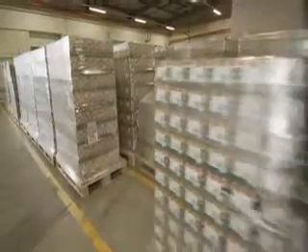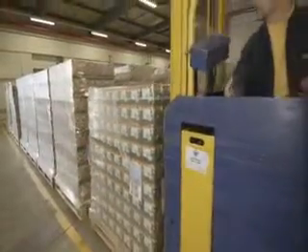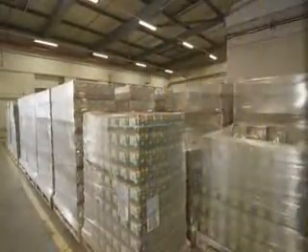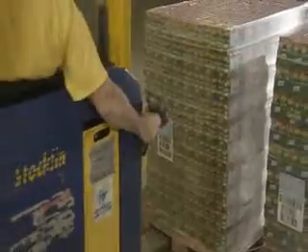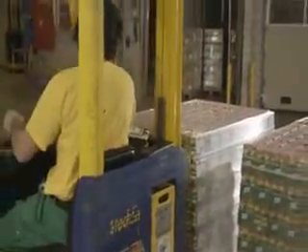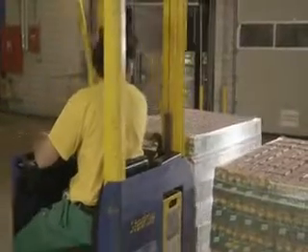The IT system tells the forklift driver to place the pallet into a specific waiting line. All these products are going to the same destination. The handheld device is used to scan and confirm the destination, and if approved, the truck driver loads the pallet onto his truck.